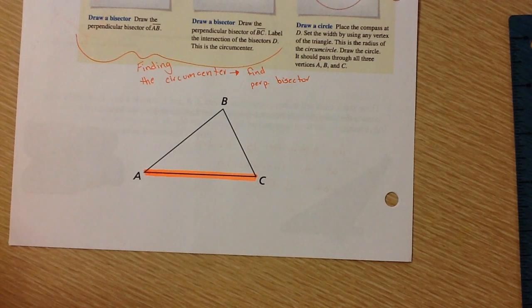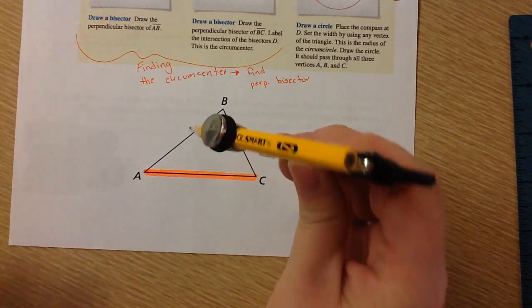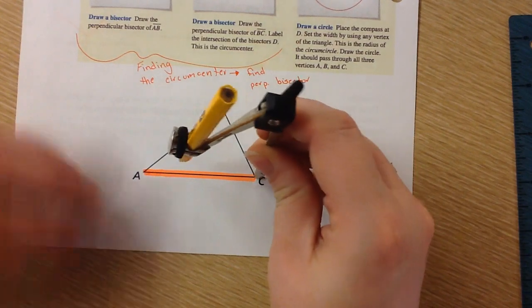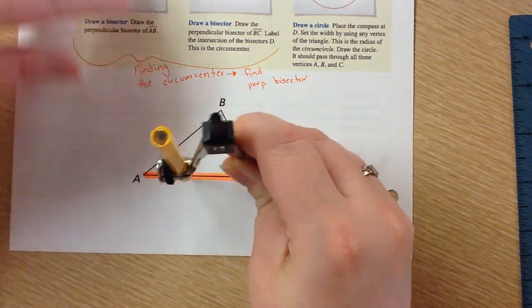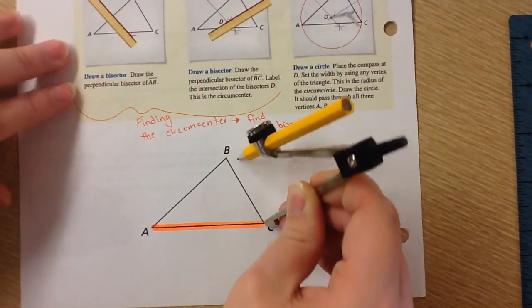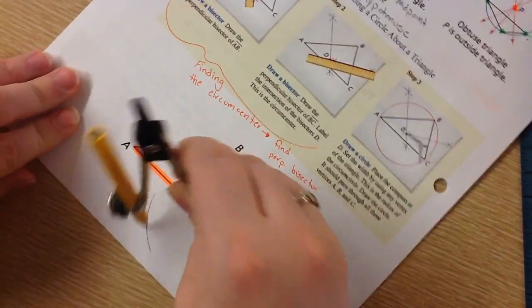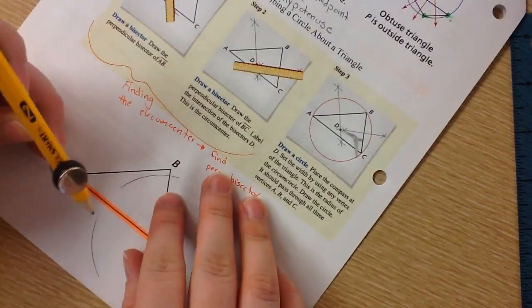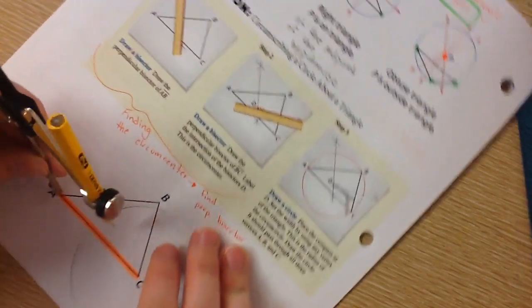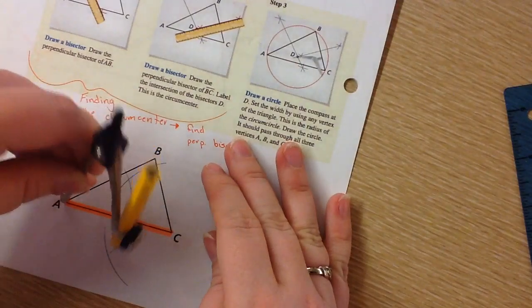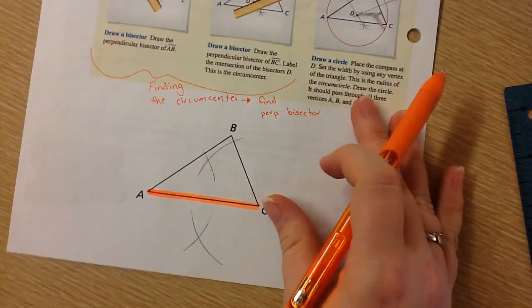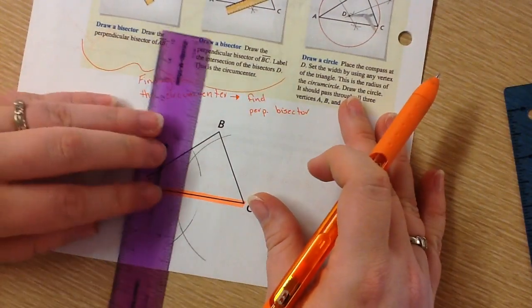Okay. So to draw the perpendicular bisector, I'm going to put my point at C. I'm going to stretch out farther than halfway. I'm going to do an arc above and an arc below. And then without moving my compass, I'm going to come over and do the same thing from A. Arc above, arc below. Okay, so now, I'm actually going to use a pen just to color code things.